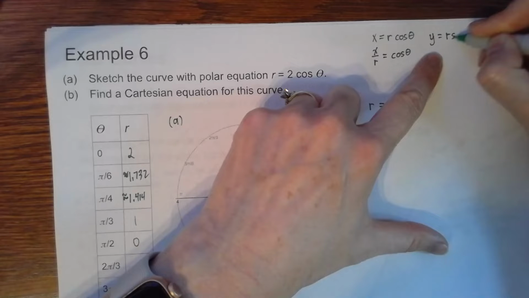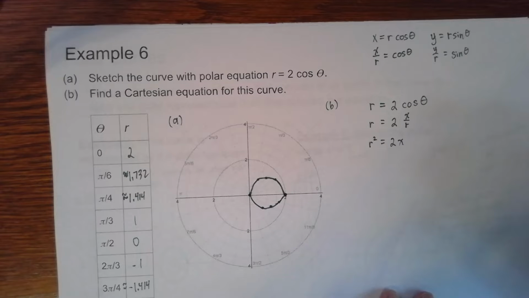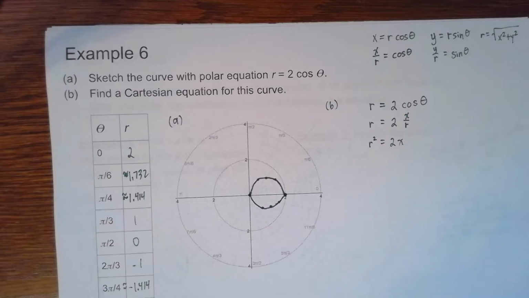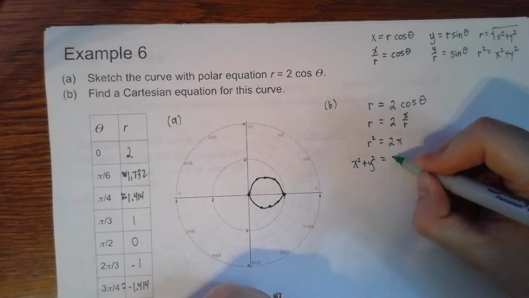You know, if we saw a sine, we would want to use, sorry, you couldn't see that very well, huh? We could start with y equals r sine theta, solve this for sine theta, y over r is sine theta. So if you ever have an equation with a sine theta in it, you could make that substitution. All right, so now we have this. If I multiply by r to clear fractions, I'm getting r squared equals 2x. And then we also know that r equals the square root of x squared plus y squared. That's the relationship between r and x and y. So if I square r, I'm going to get x squared plus y squared. R squared here, I can substitute x squared plus y squared in for that.